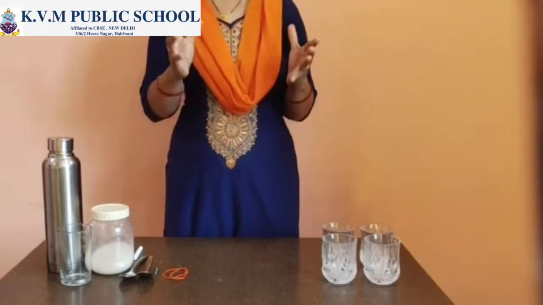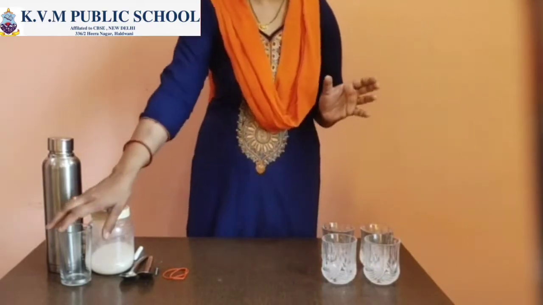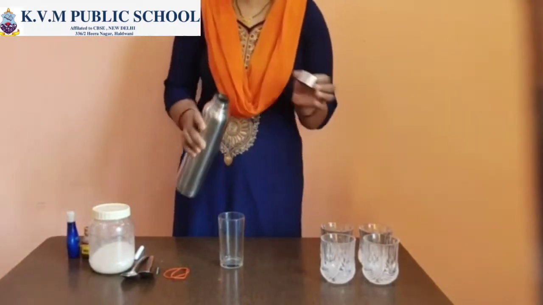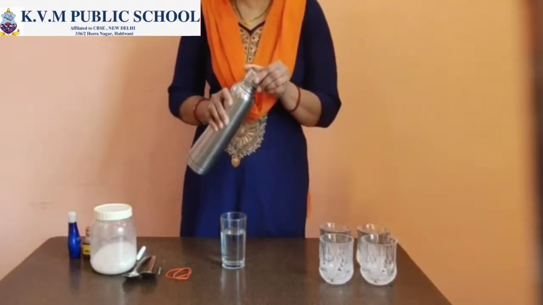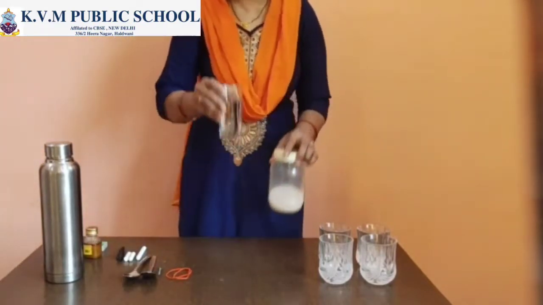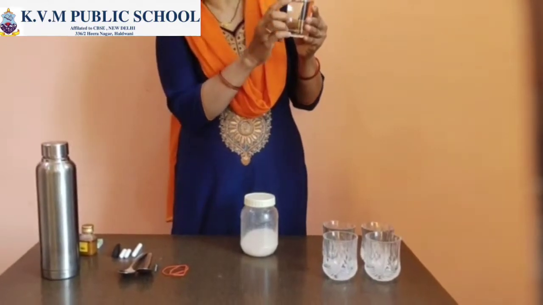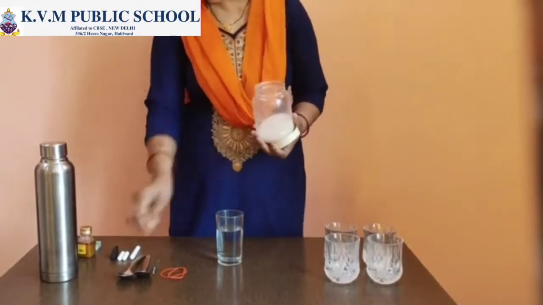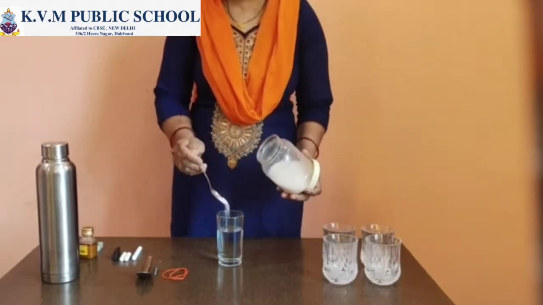Now we'll first try to understand the first activity, that matter is made up of tiny particles. The particles are not continuous, but particulate in form. In order to understand that, we have taken a glass tumbler, and I filled 3/4 of the glass with water. Now I'll pour sugar in it, so I'll add a spoon of sugar to this water.